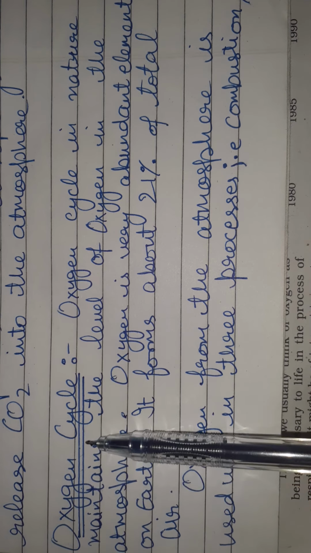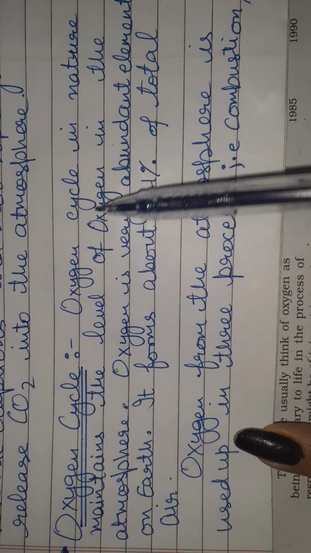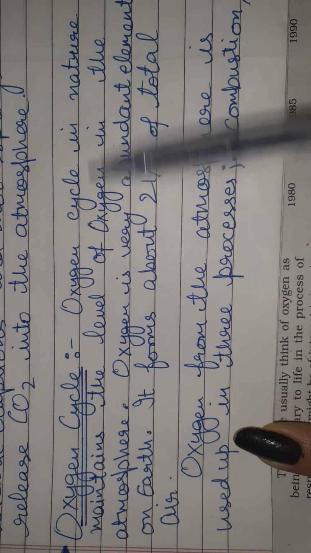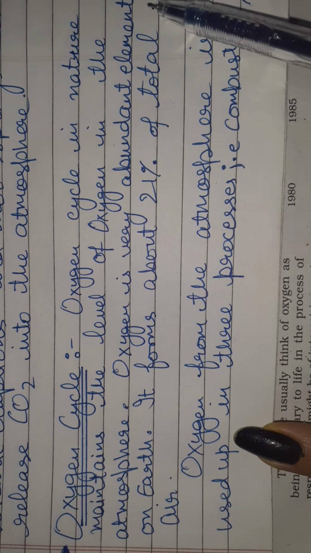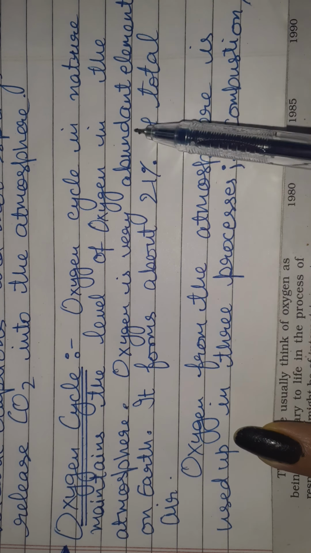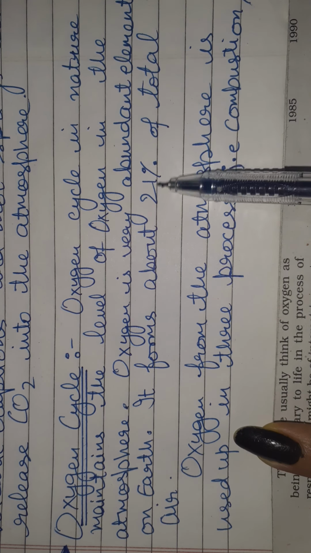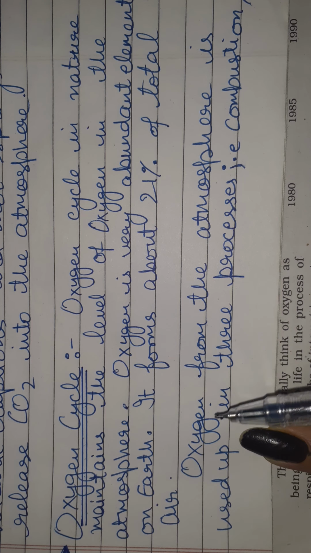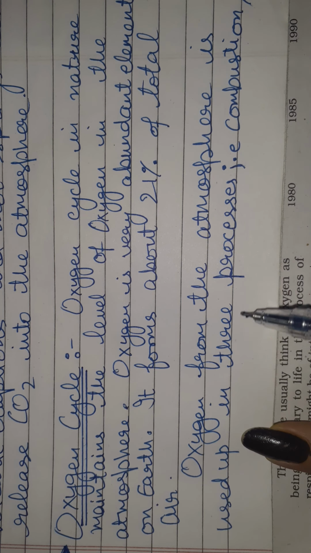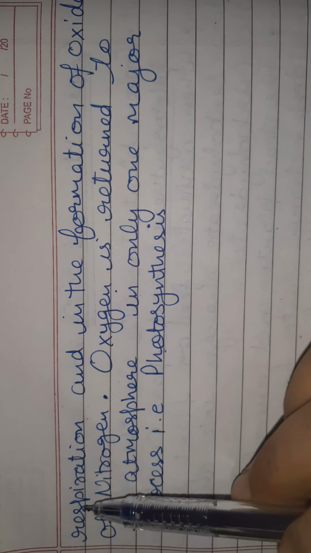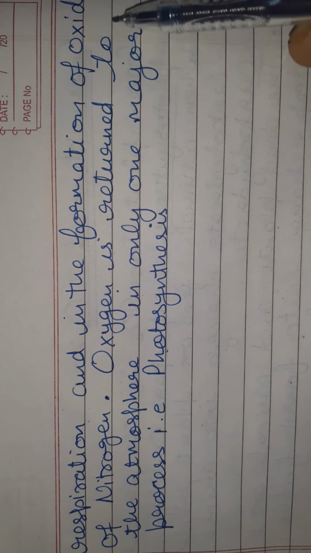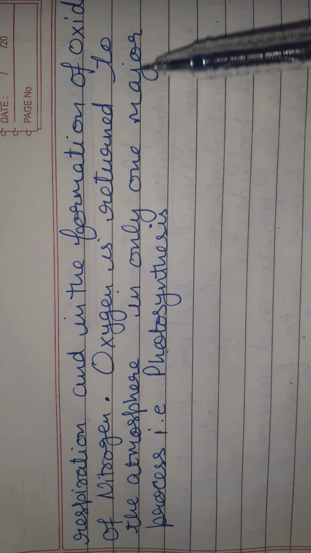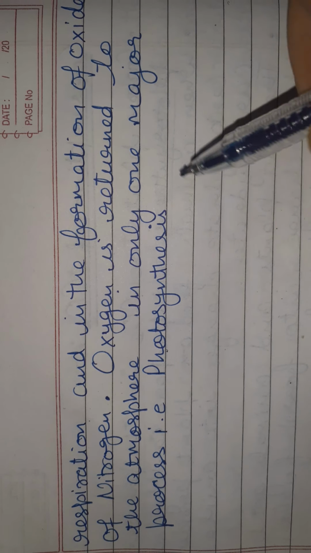The last topic of today's session is the oxygen cycle. Oxygen cycle in nature maintains the level of oxygen in the atmosphere. Oxygen is the most abundant element on the earth. It forms about 21% of the total air. Oxygen from the atmosphere is used up in three processes, that is combustion, respiration, and in the formation of oxides of nitrogen. Oxygen is returned to the atmosphere in only one major process, that is photosynthesis.